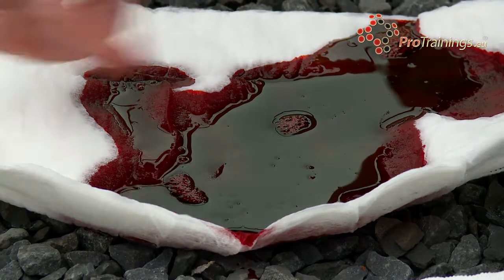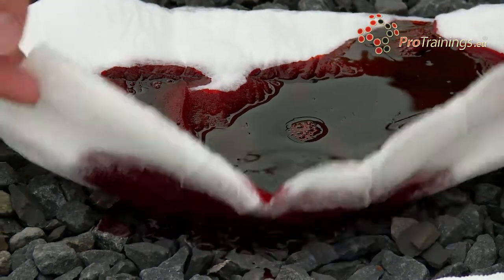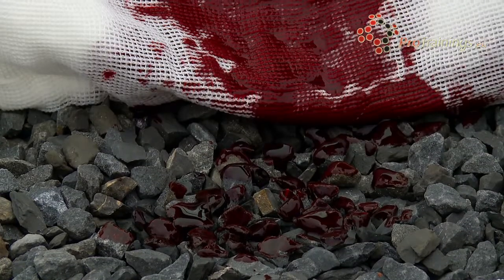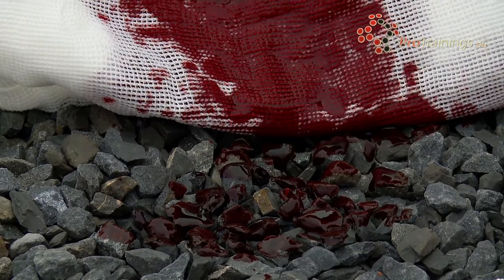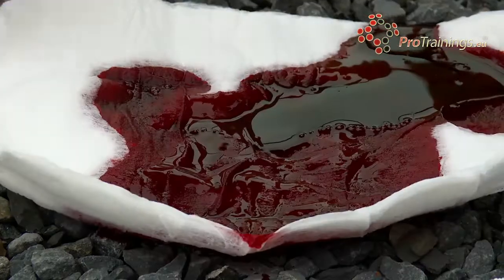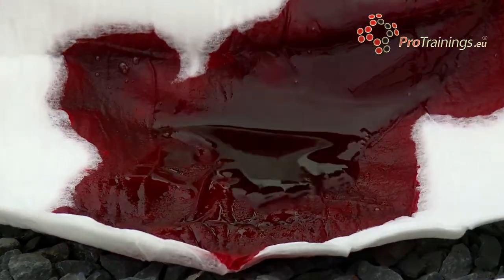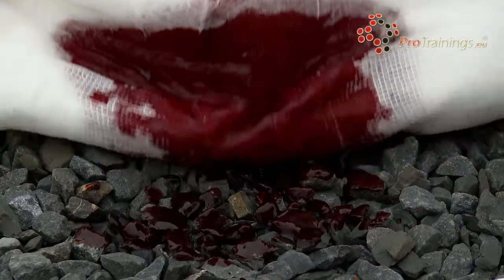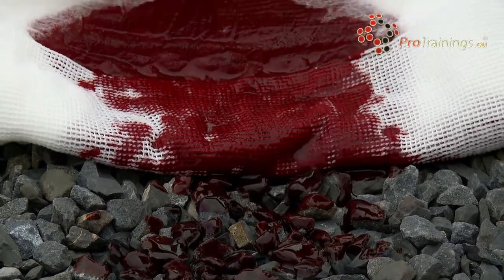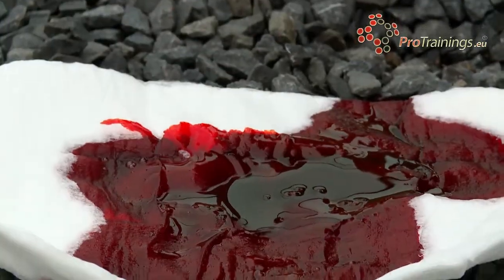You will note it's absorbed the 1/4 pint of blood, but very quickly it's penetrated through the bandage. The carrying capacity of this bandage is nowhere near enough to cope with 1/4 pint of blood. As you can see, it's straight away penetrated.